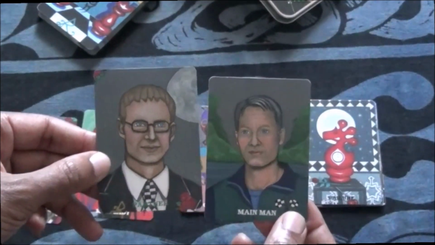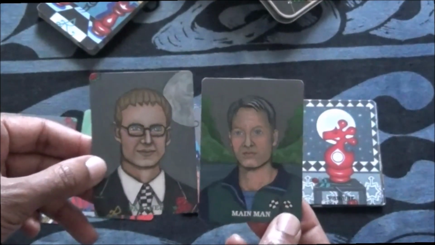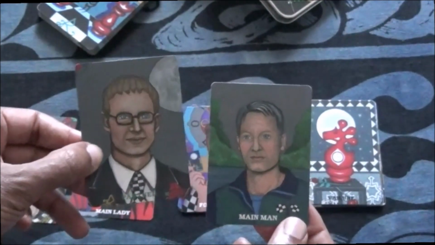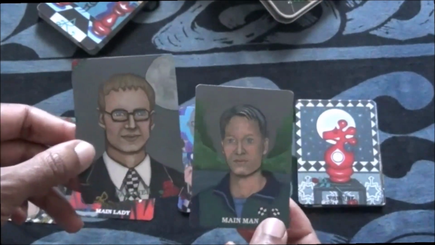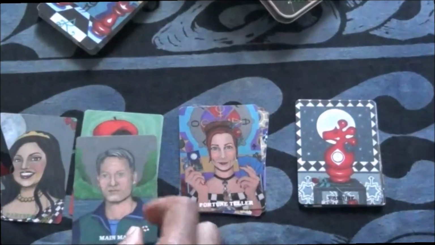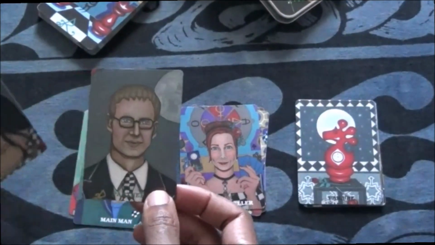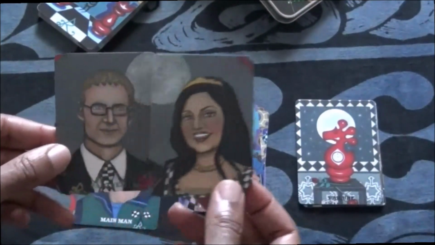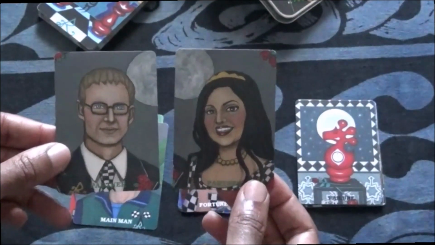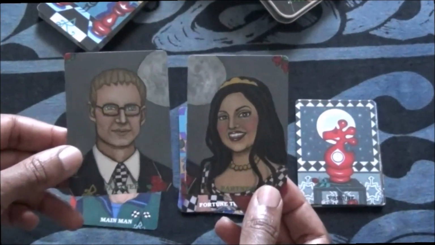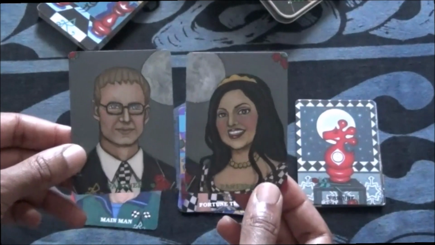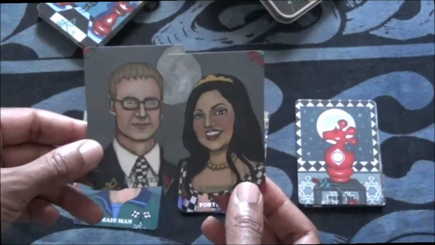And so the fact that the male partner card has glasses on, I will let this card represent me. So this is the card that's going to represent me in the Grand Tableau. And in light of that, because I also read with direction in mind for the significator cards, then I'm going to be using the female partner card in place of the main lady. So these are the cards that are going to be showing up in the Grand Tableau, right?